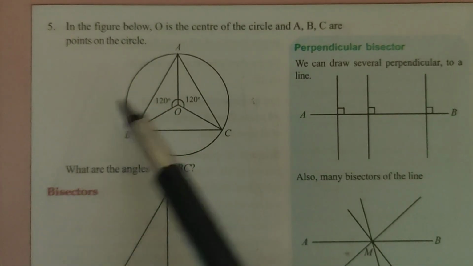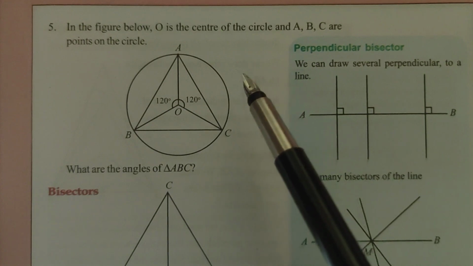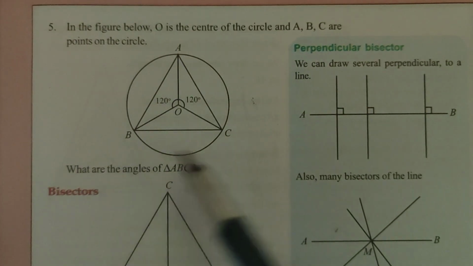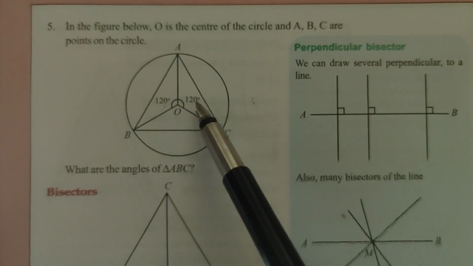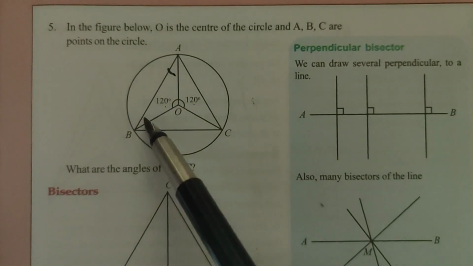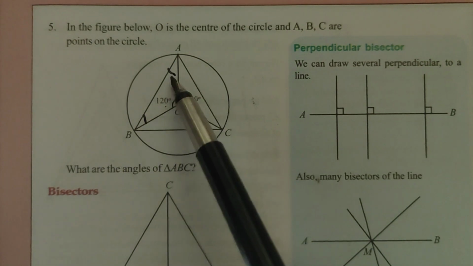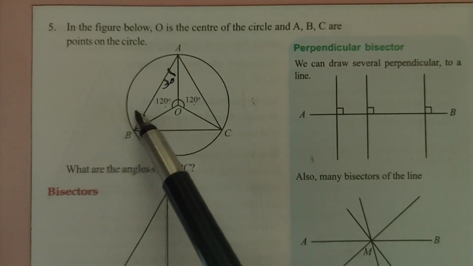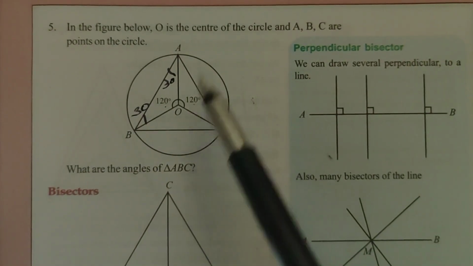Next question. In the figure below, O is the center of the circle and A, B, C are points on the circle. Then what are the angles of triangle ABC? You want to find angles of triangle ABC. This angle is 120. And here what happened? This is a triangle. Total 180. 120 is over. Remaining 60. Then 30 is here. And here is also 30.